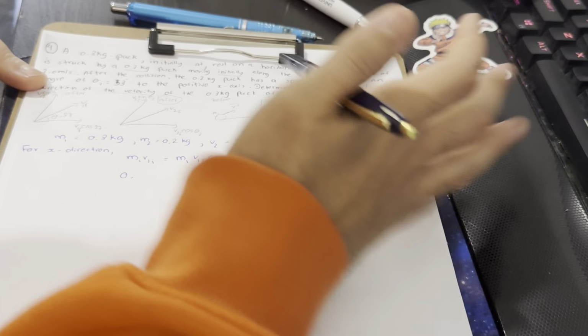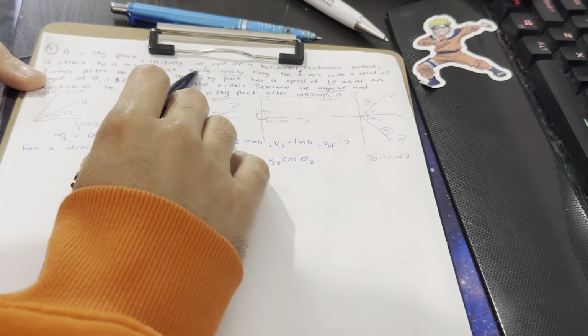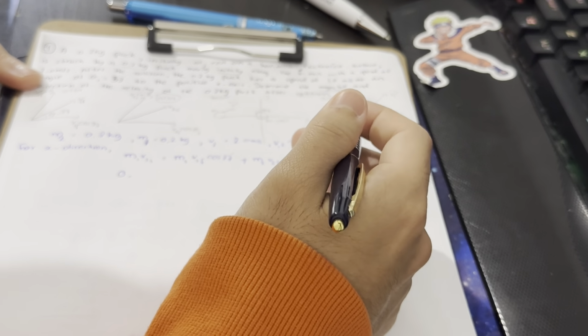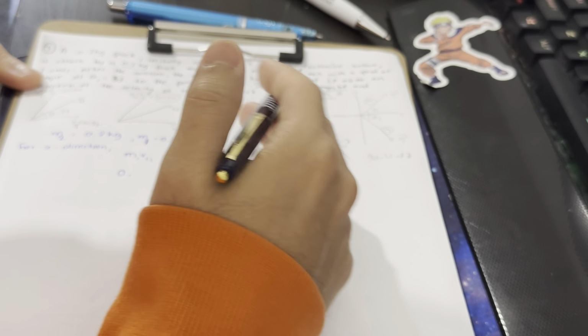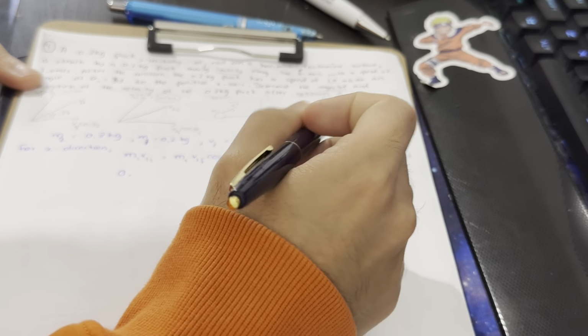So this is M2 and this is M1, because M1 is 0.2 kilogram, struck while moving initially. That's why this is M1. Initially always starts first, right? And then this plug-in is after collision, because 0.3 kilogram is given after collision. So this one will be M2.